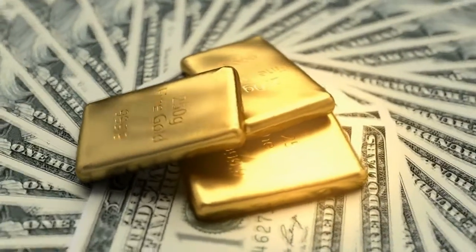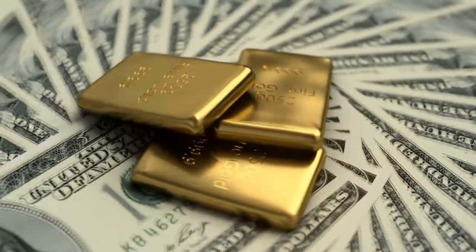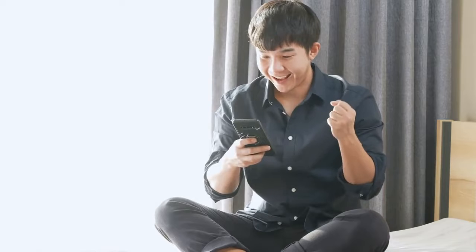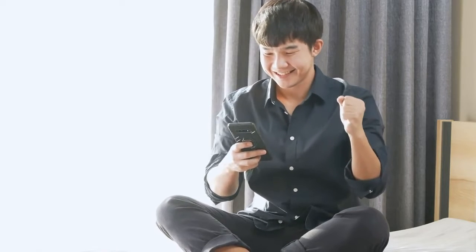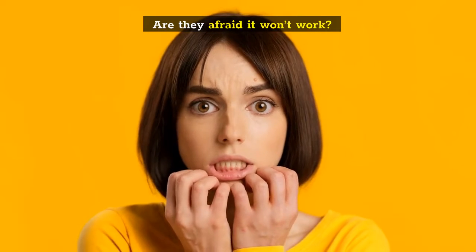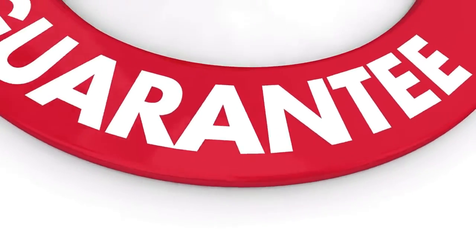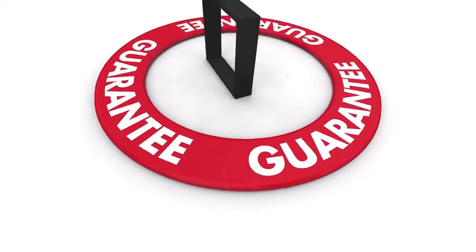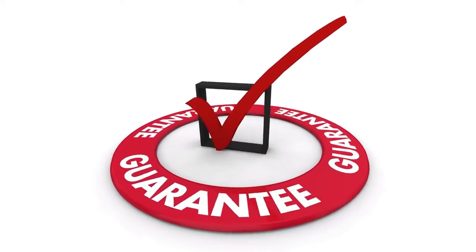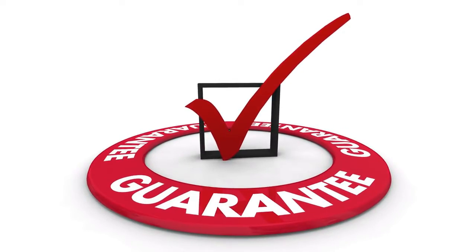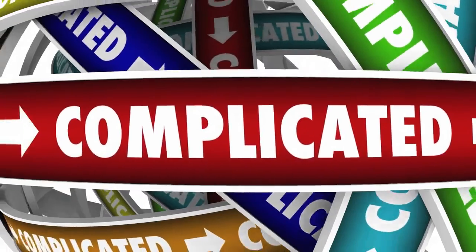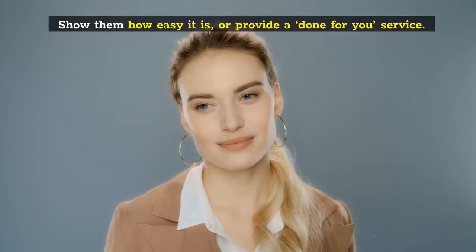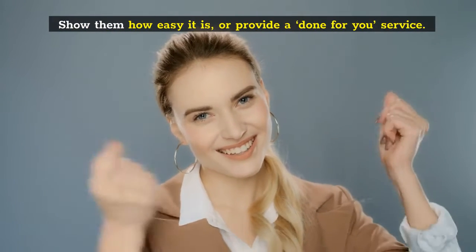For example, might they say you're charging too much? Outline the potential income and benefits they'll receive compared to the pittance they're paying. Are they afraid it won't work? Create a money-back guarantee that assures them they are taking absolutely, positively no risk, and back it up with plenty of testimonials. Might they say it's too complicated? Show them how easy it is, or provide a done-for-you service.